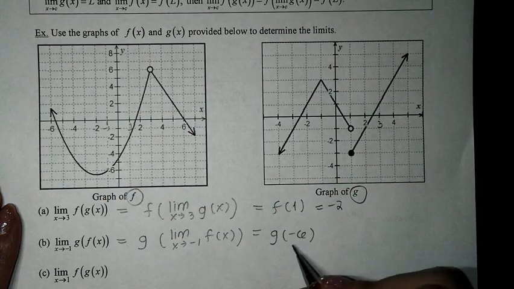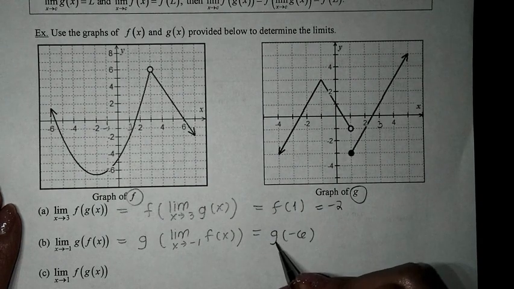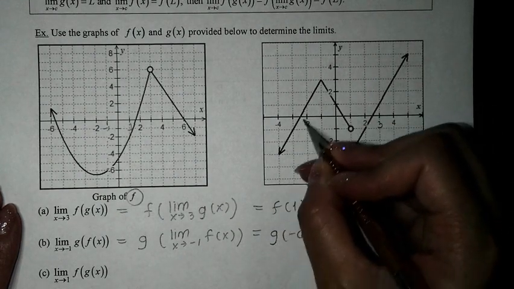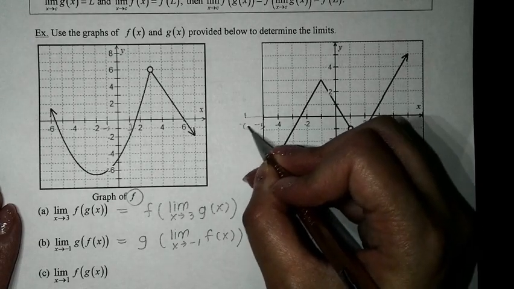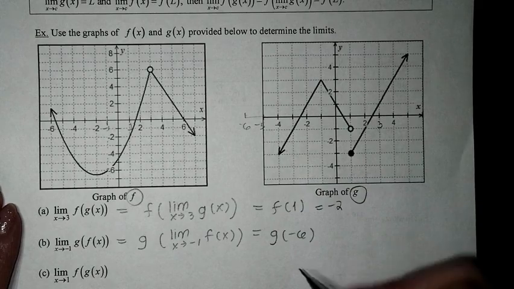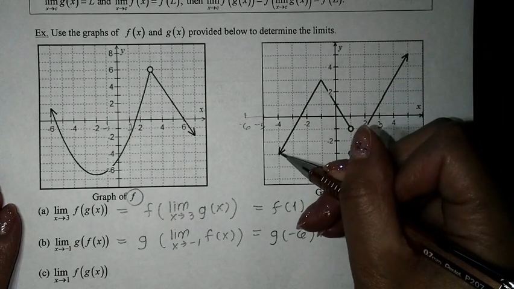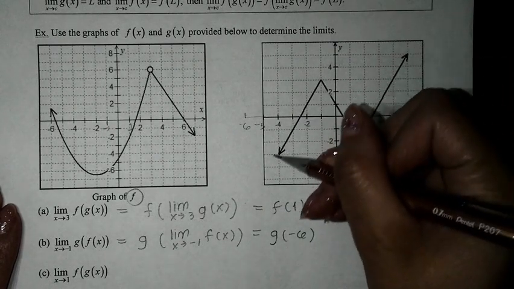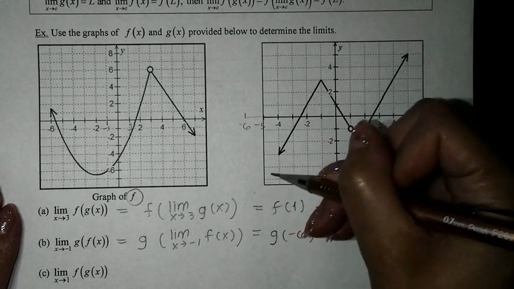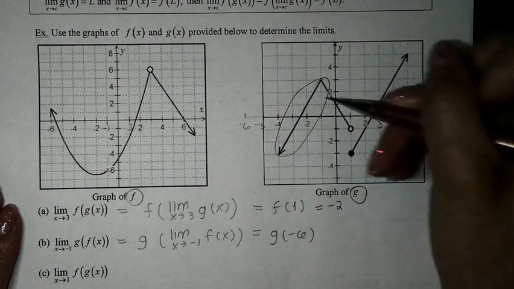Now you're going to tell me, okay, so we need to go to the function g, and then -6, and you're going to tell me, hey, I ran out of graph here, I don't have it. Well, you know better. You know that this arrow means that it keeps going there forever. Therefore, you can see that this graph is going somewhere there. We don't have enough grid, but you can find the equation of this line.